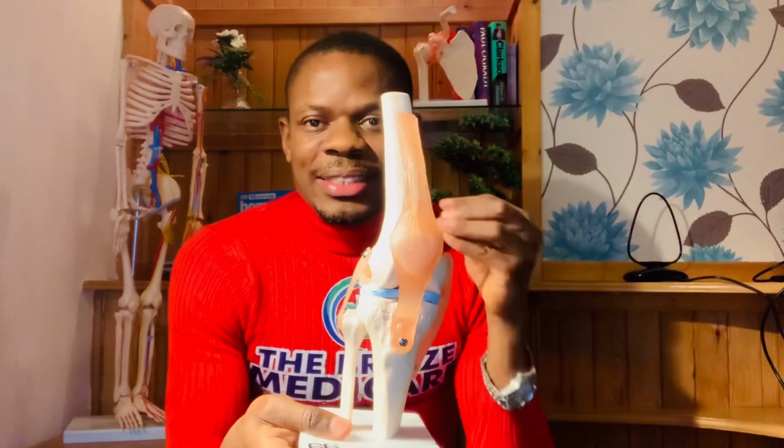Another feature of a synovial joint, which is common in the knee, is that they are well vascularized. What do I mean? They have a good network of blood supply. For the knee to function effectively, it needs to be well vascularized. The knee also has a nerve supply. We have articular nerves from the femoral nerve or tibial nerve that supply the knee.